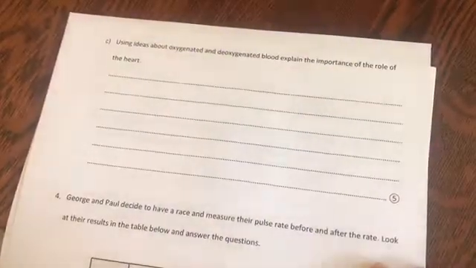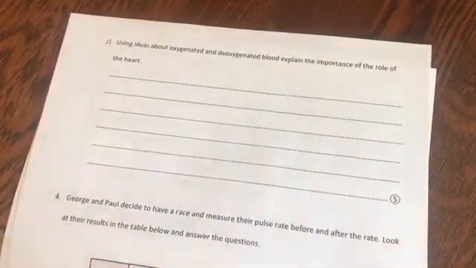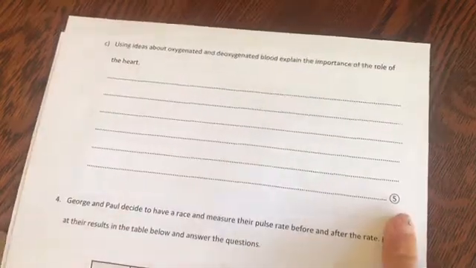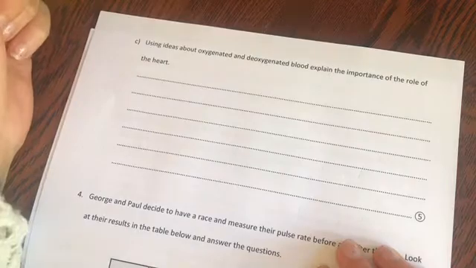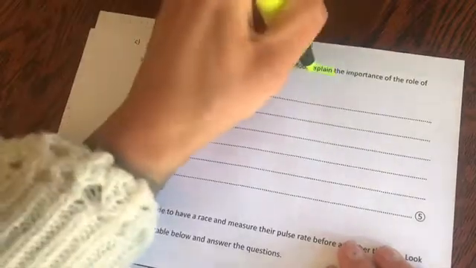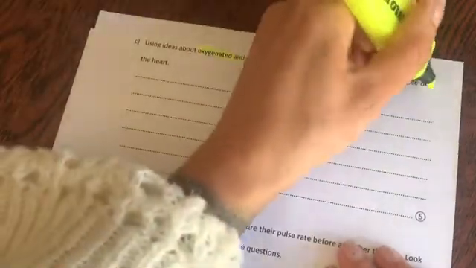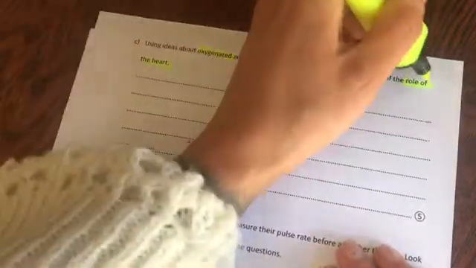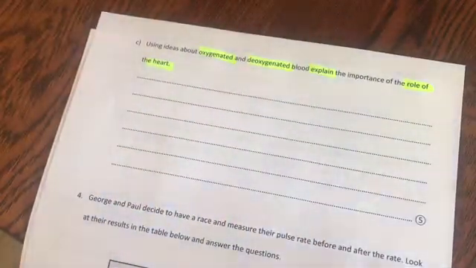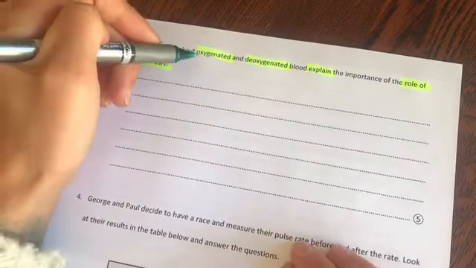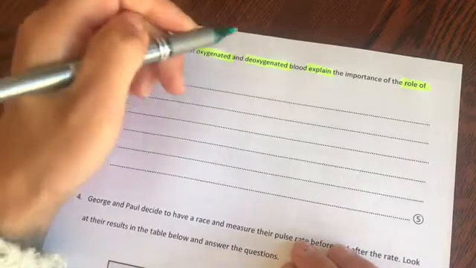Okay, so now we're on to a quite unusual question, because it's worth quite a lot of marks for a science question and you have to do a lot more writing than normal. So this is question 3C. Using ideas about oxygenated and deoxygenated blood, explain the importance of the role of the heart. So why is the heart important, or what is what you're being asked? And you've been specifically asked to talk about oxygenated and deoxygenated blood, okay?